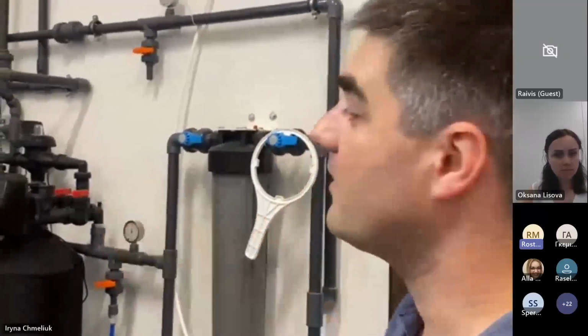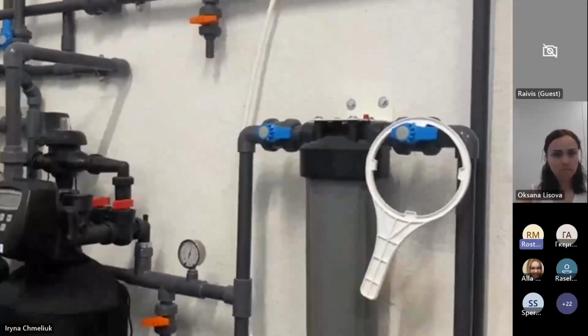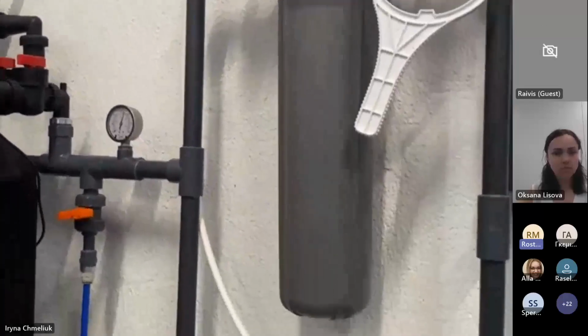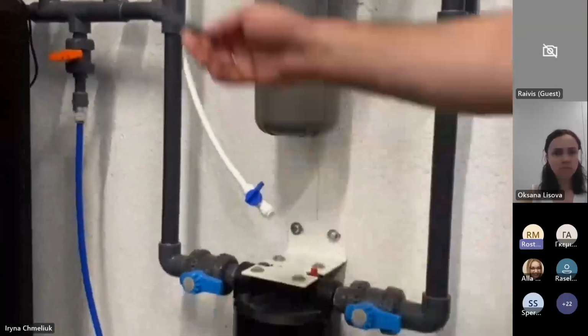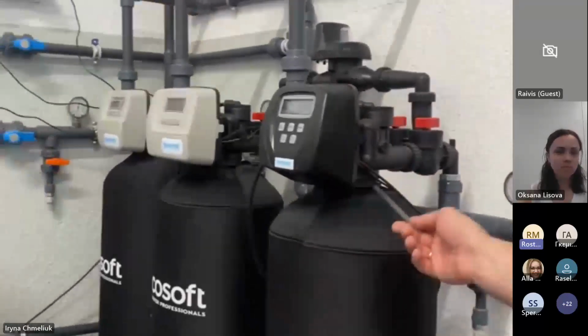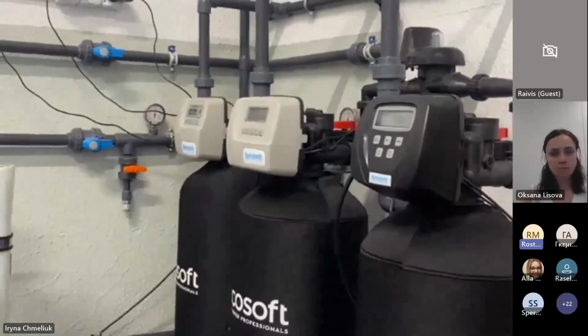So this is the technology. Here you may see the pretreatment. We have two sediment filters installed in parallel. This is the first stage of pretreatment. Then we have the second stage of pretreatment. This is the iron removal and softening system with Ecomix inside.